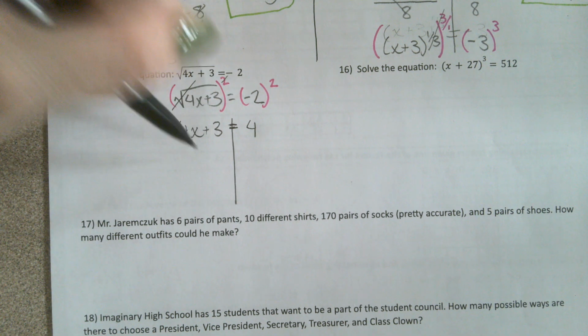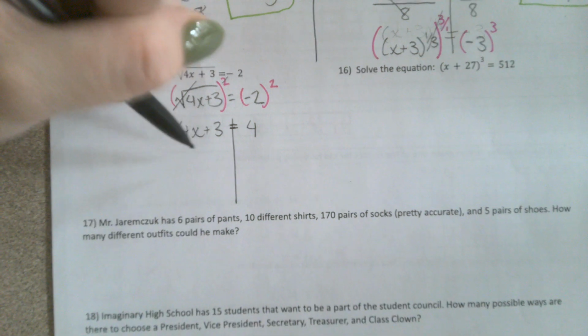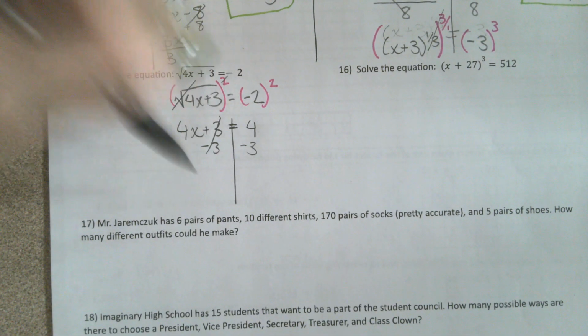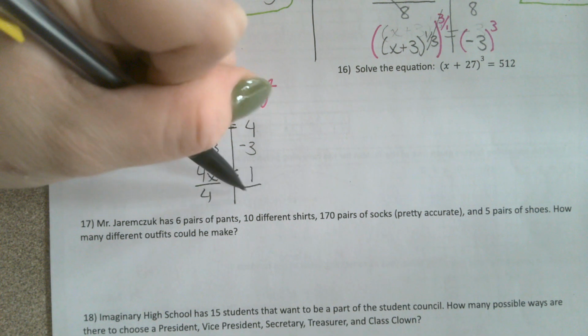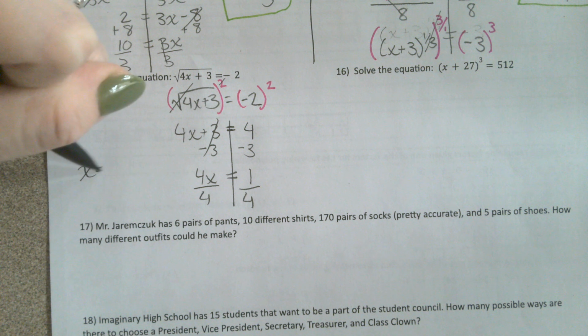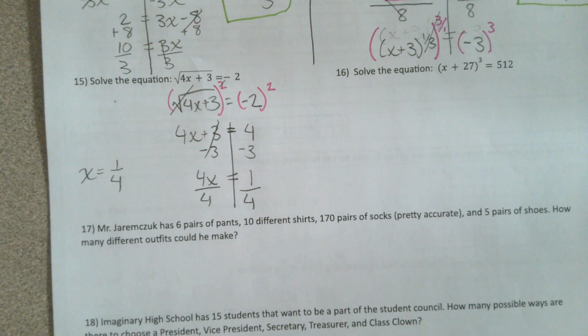2 steps to solve. Again, we're just trying to get the x by itself. Subtract 3 on both sides. 4x equals 1. Divide by 4. X is equal to 1/4.